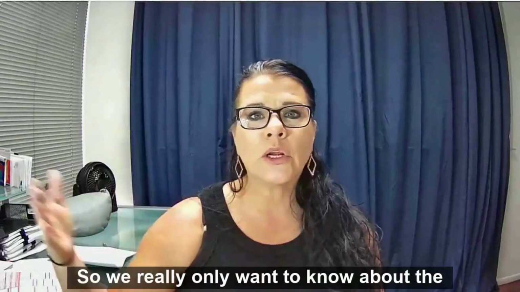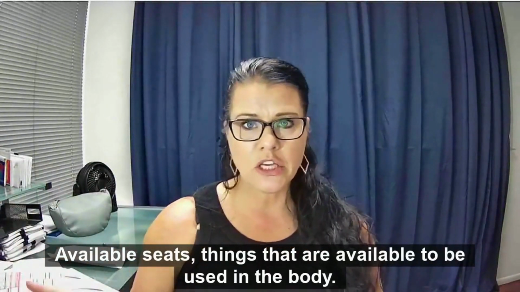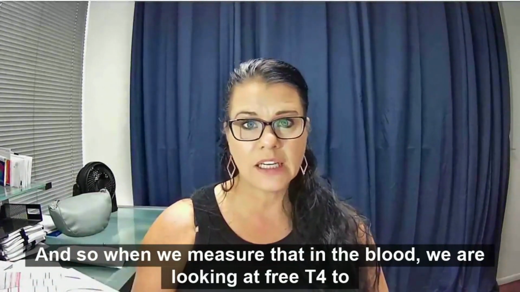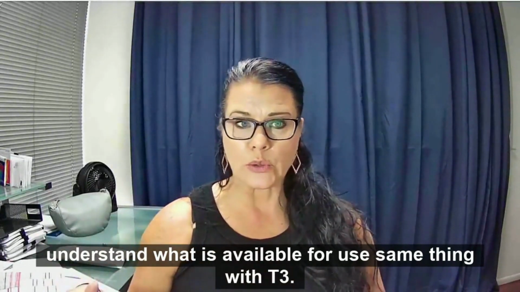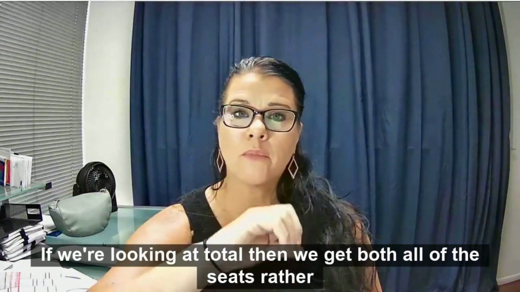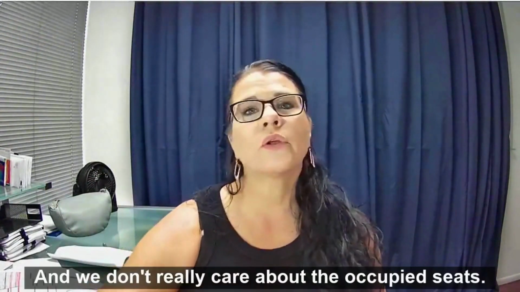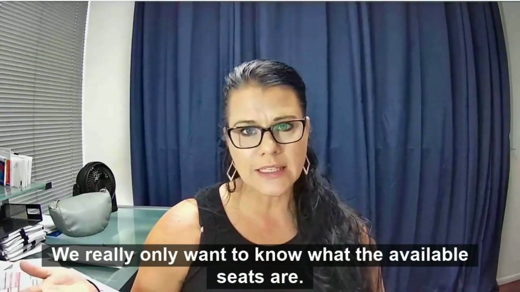So we really only want to know about the available seats, things that are available to be used in the body. And so when we measure that in the blood, we're looking at free T4 to understand what is available for use. Same thing with T3. If we're looking at total, then we get all of the seats, whether they're occupied or not, and we don't really care about the occupied seats. We really only want to know what the available seats are.